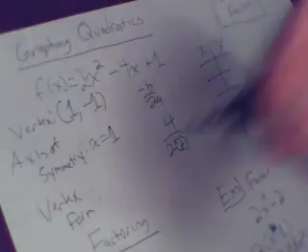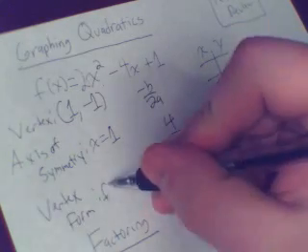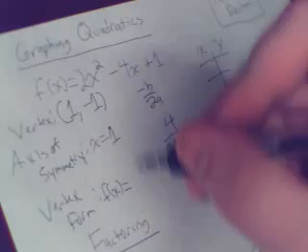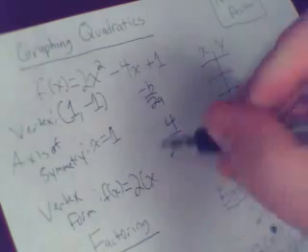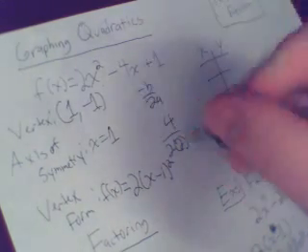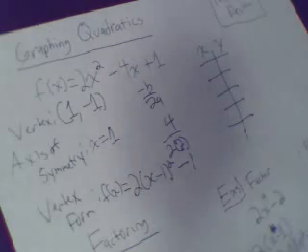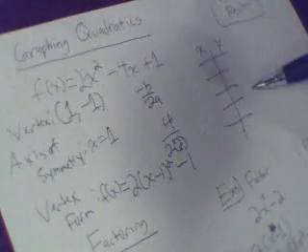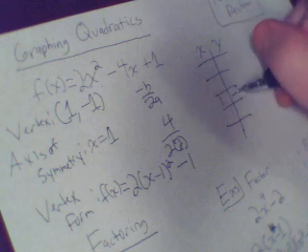So at this point, I'm going to put it into vertex form real quick. You can do this at the end if you want to. But I have all the information I need. So I start out with a, so a is 2. Then x, the opposite of the x-coordinate, so minus 1 in this case, squared, and then the y. There's vertex form.